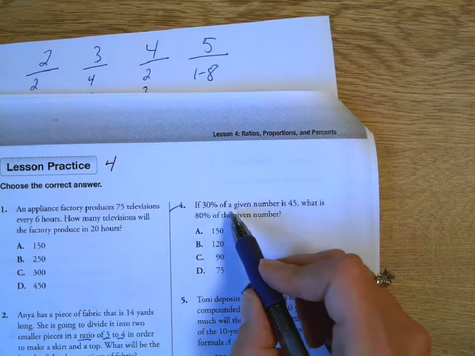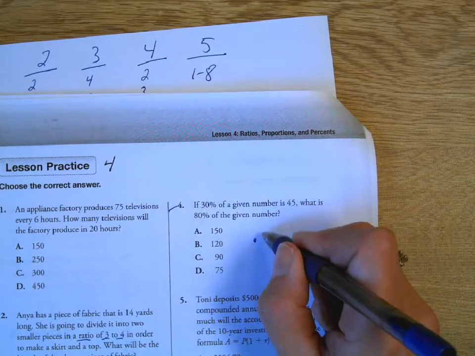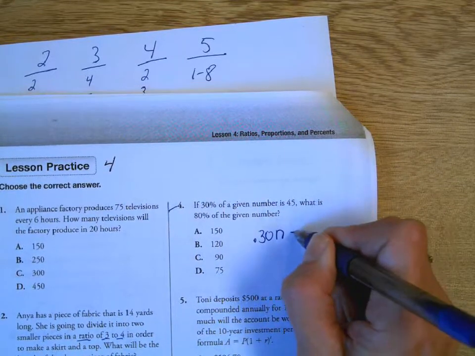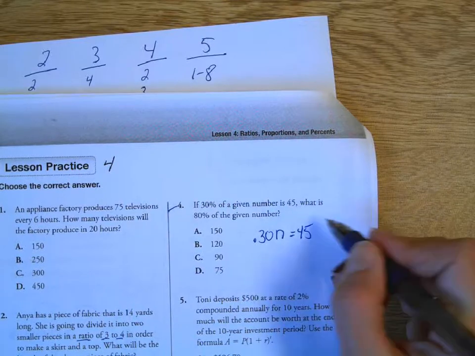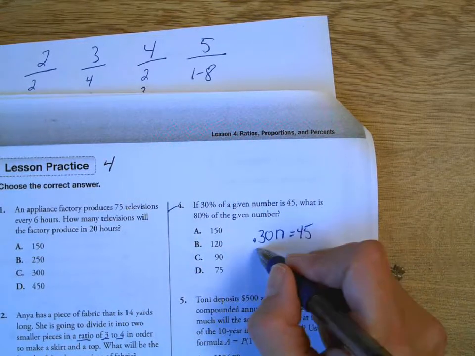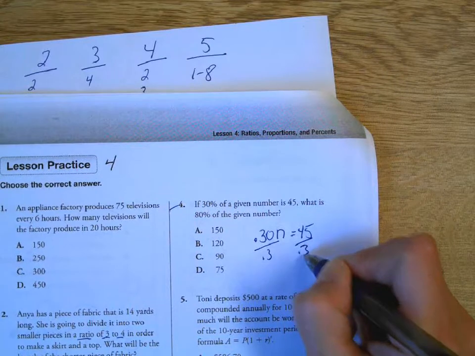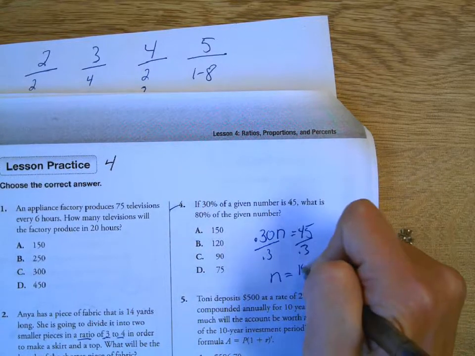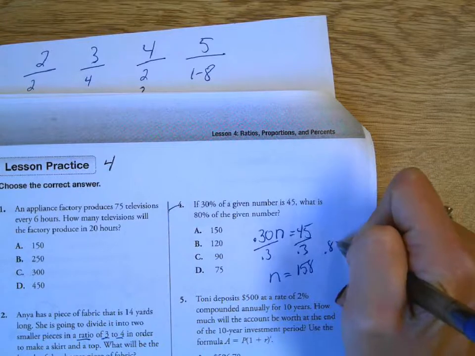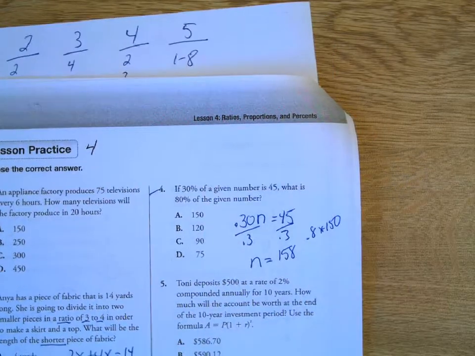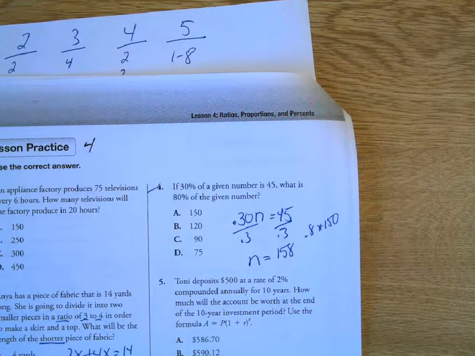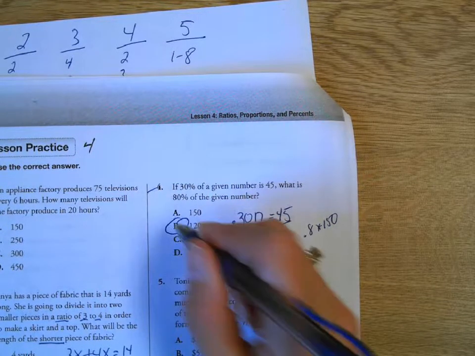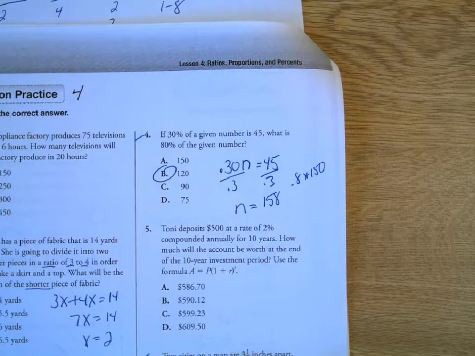Oh, I can finish these last 2 up. If 30% of a given number is 45, so 30% of some number is 45. What is 80% of that number? So I'm going to find the number first by dividing. So 45 divided by 0.3 is 150. And then 80% of 150, you just have to multiply. And you get 120.